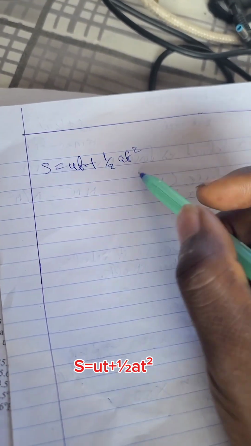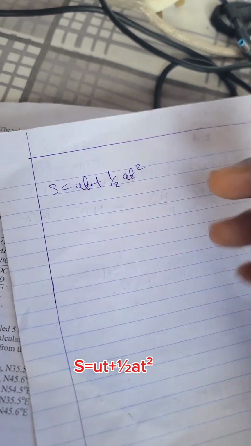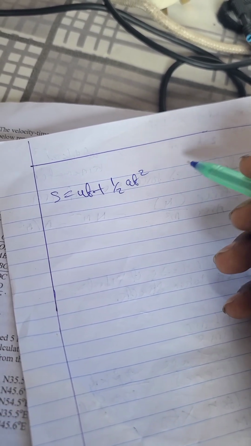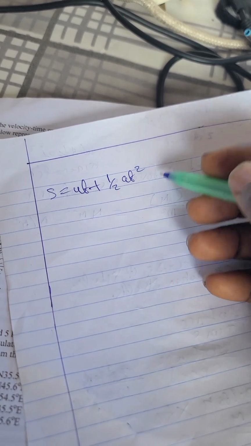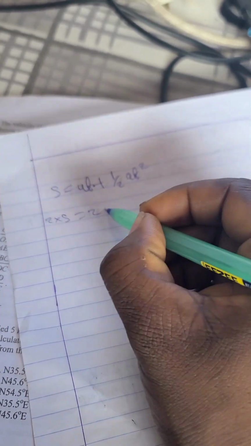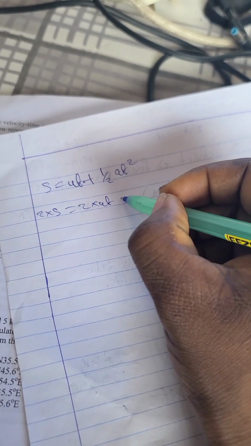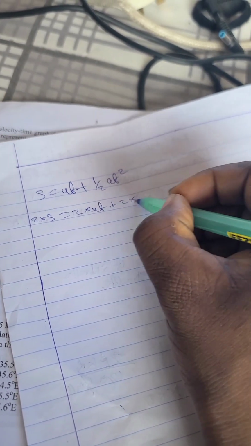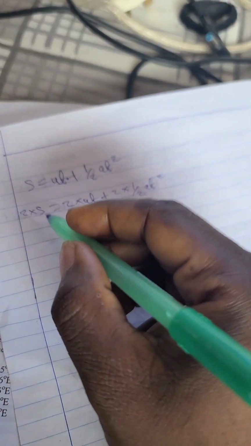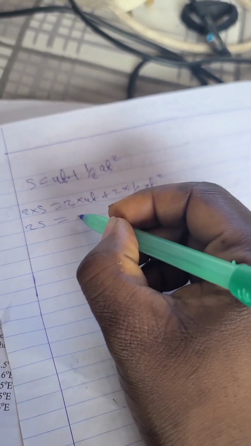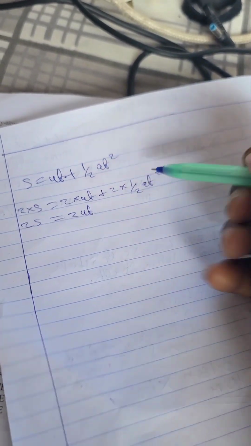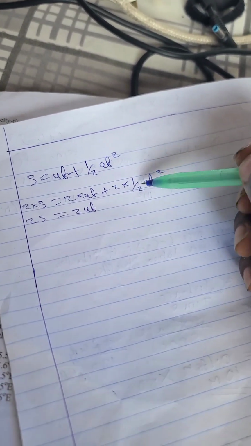Okay, so we make a, which is acceleration, the subject of the formula, and to do it we multiply everything by 2. So 2 times s equals 2 times ut, plus 2 times half at squared. So 2 times s equals 2s, 2 times ut equals 2ut. Now look at here, 2 times half at squared.